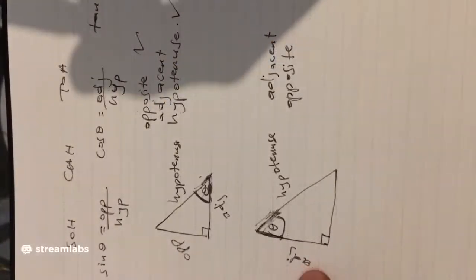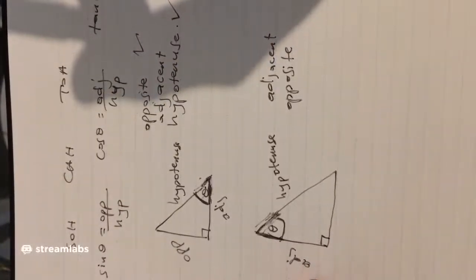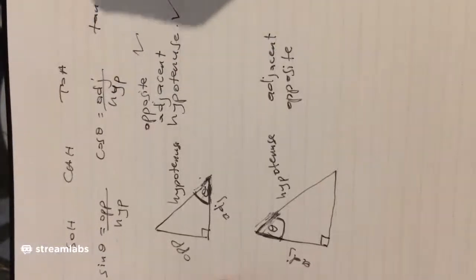Yeah, correct, Daniel. So this is the adjacent side. So up with the circle. Yeah, so that's good, Shani. So that's the adjacent side.